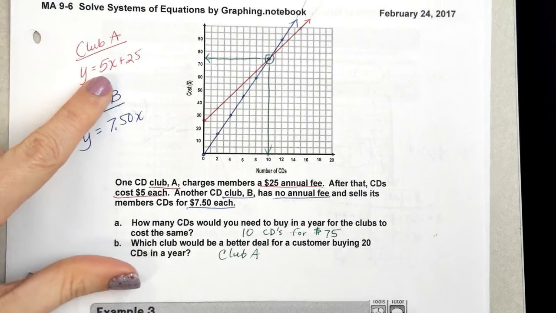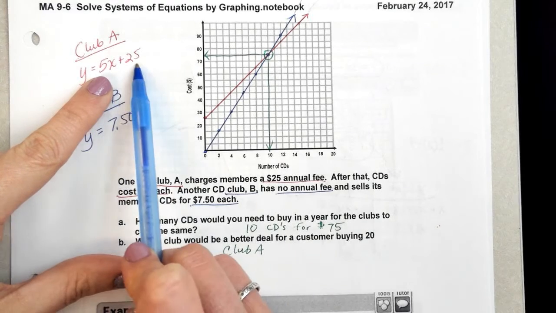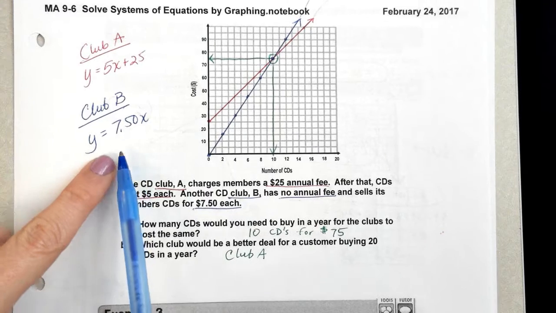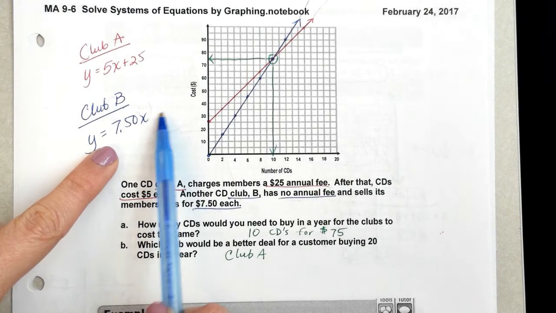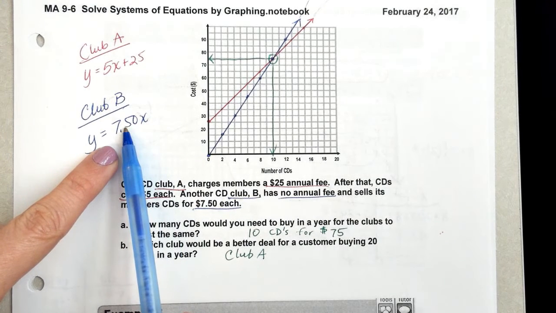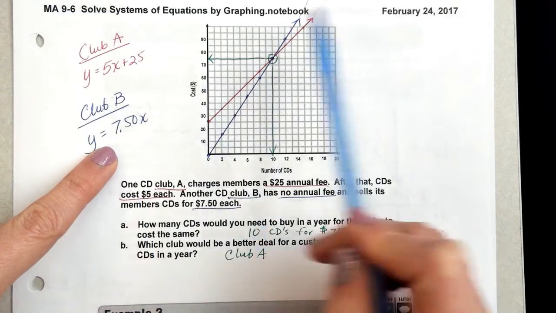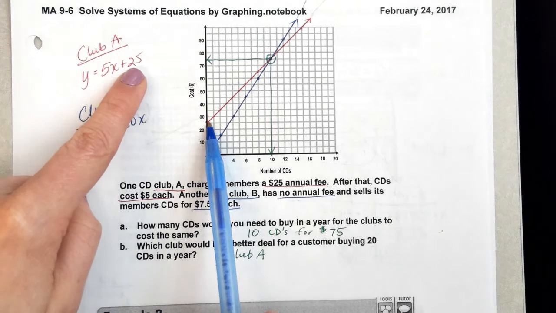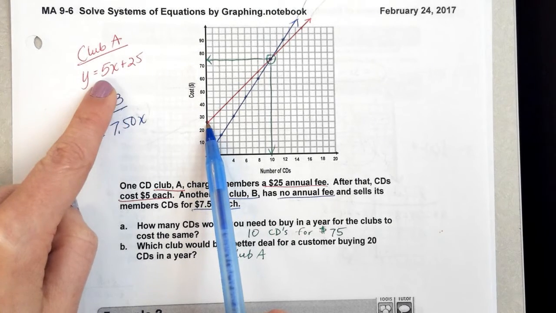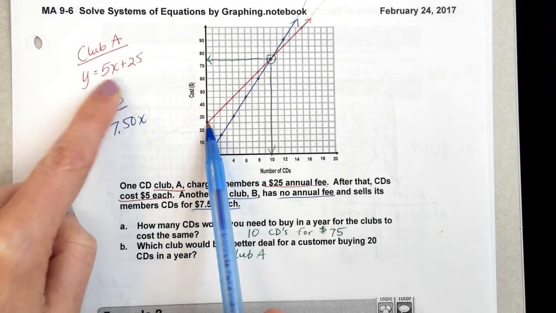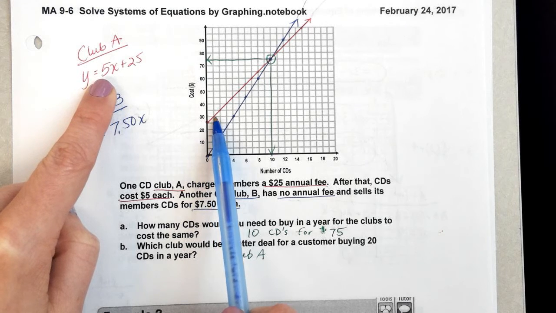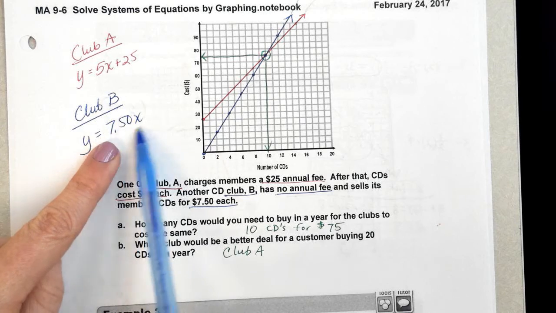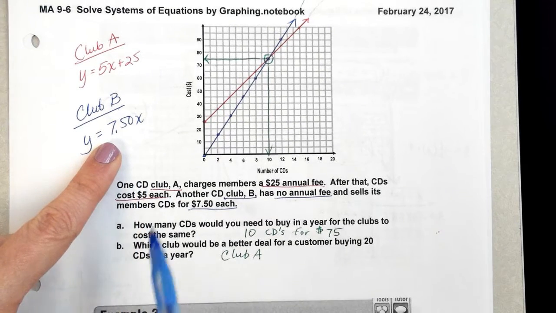So here are my equations. It's a $25 annual fee plus $5 per CD. For Club B, there's no annual fee, but it's $7.50 per CD. We went ahead and graphed. Again, you can use your beginning point and how you move, or your y-intercept and your slope for your rise and run, okay? Or, like this one's kind of tricky, you might need to come up with points.